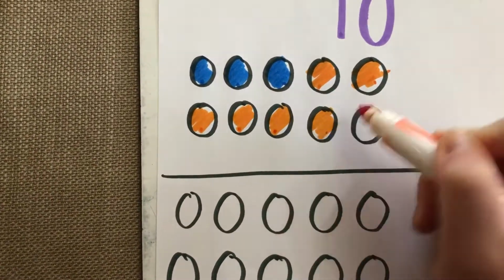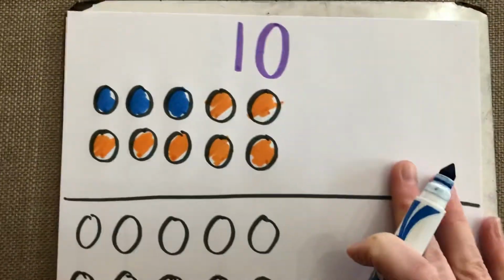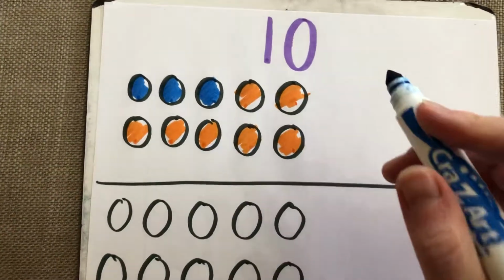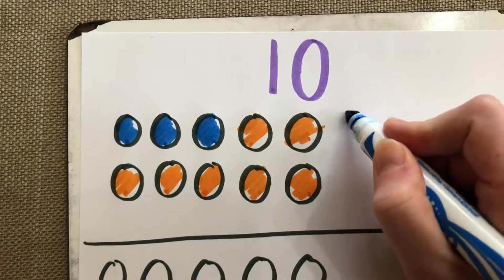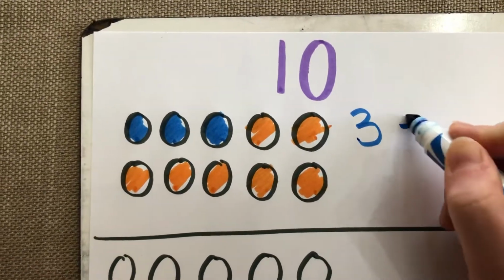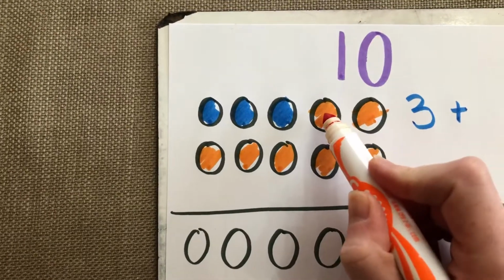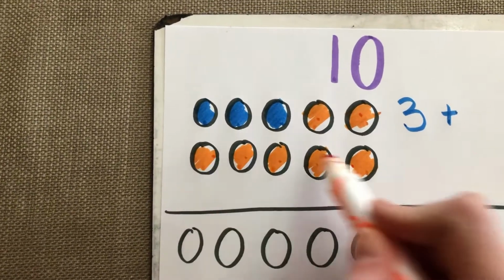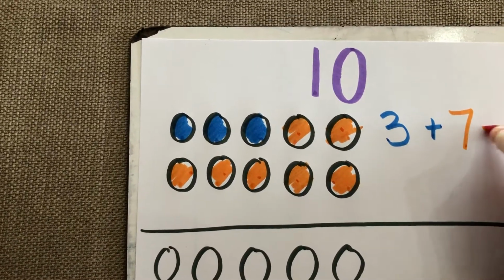Then what we're going to do is we're going to write a number sentence about our picture, okay? So we're gonna look at our 2 groups. I have a blue group of circles and an orange group of circles. So in my blue group, how many do we have? Let's count. 1, 2, 3. So write that, 3, plus, how many do I have in my other group? Let's see. I can count one by one. 1, 2, 3, 4, 5, 6, 7. Or I can do it the fast way. 5, 6, 7. So in my orange group, I have 7 equals.